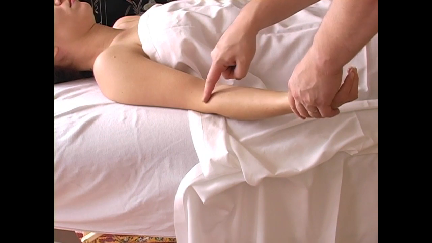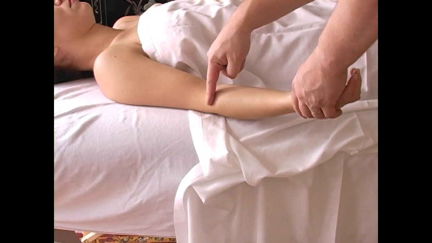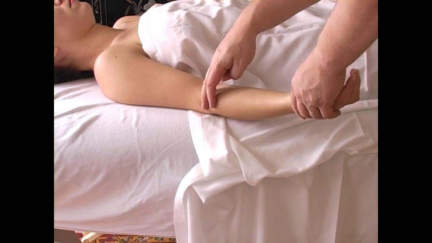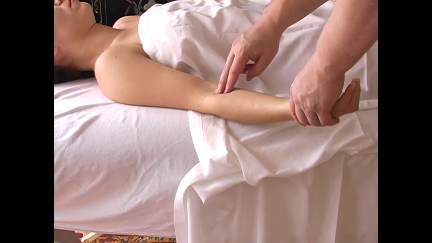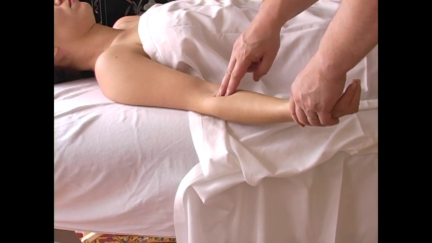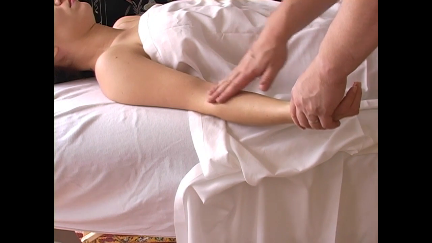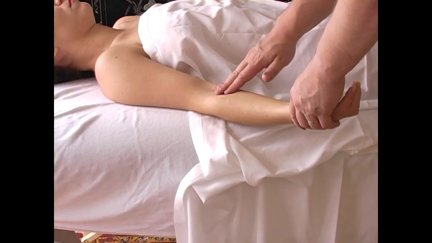Supinator. So again, the muscle right here is the brachioradialis. That's what we're going to use as a landmark. We're going to pinch that region, and for the supinator, you have to basically go underneath the brachioradialis on the anterior side. So this is the flexor side.